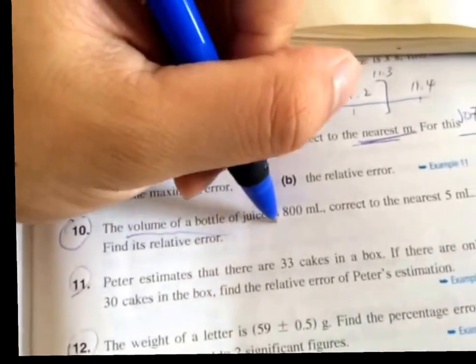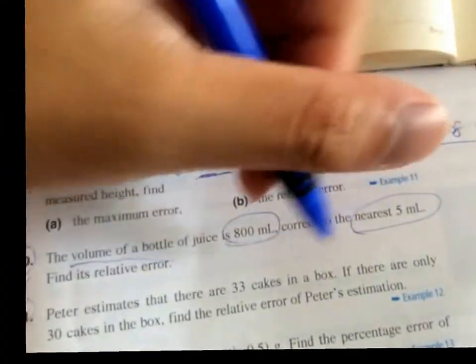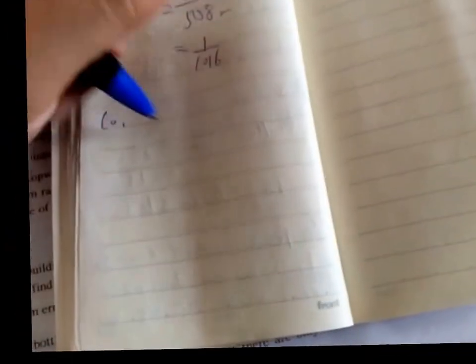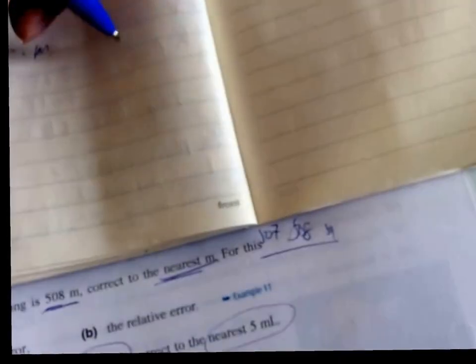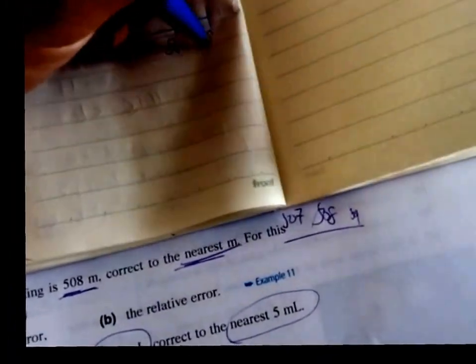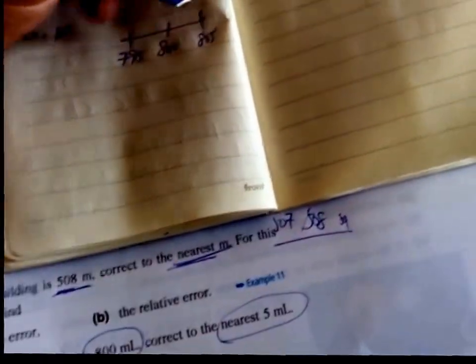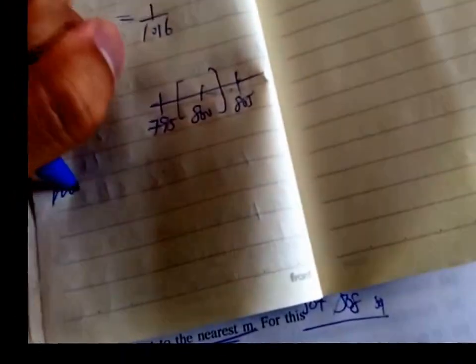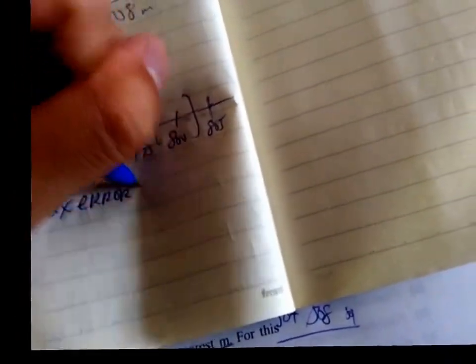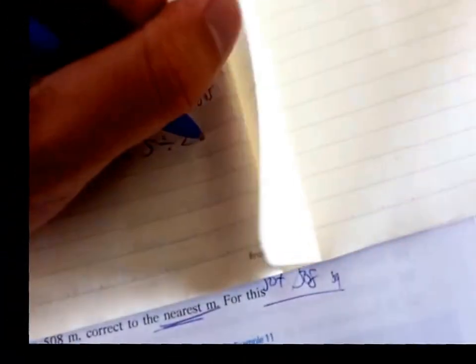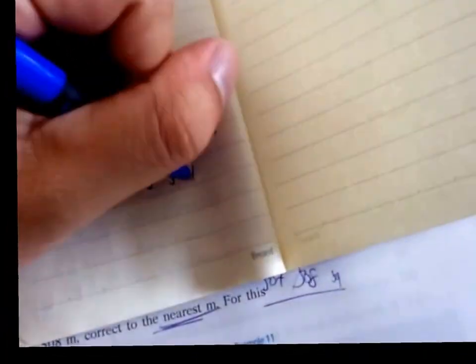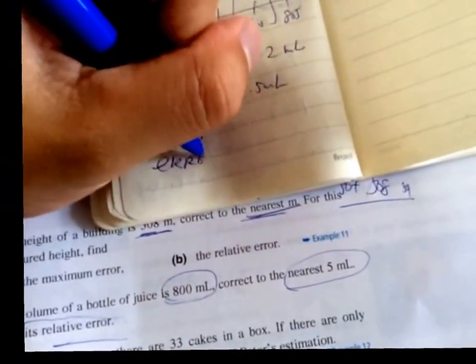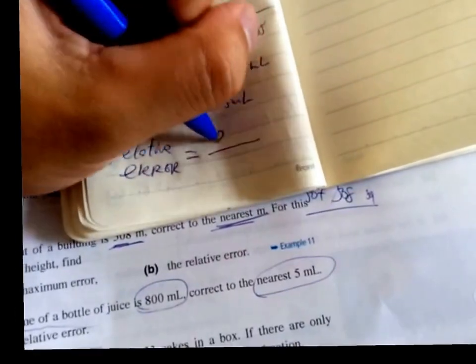The volume of a bottle of water is this one, correct to the nearest 5 milliliter. Find the relative error. So again, the first step, you should write our scales. The range here, the maximum error, is half of the scale. So the maximum error is equal to 5 milliliter divided by 2, so it's 2.5 milliliter.